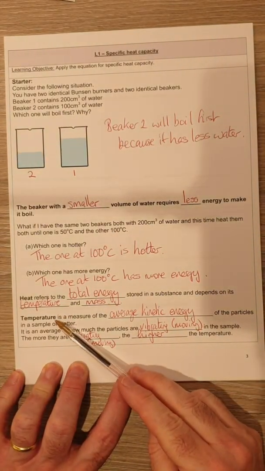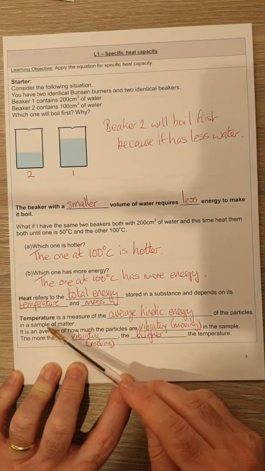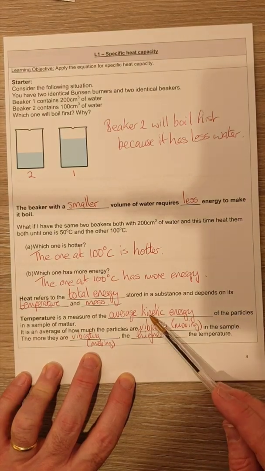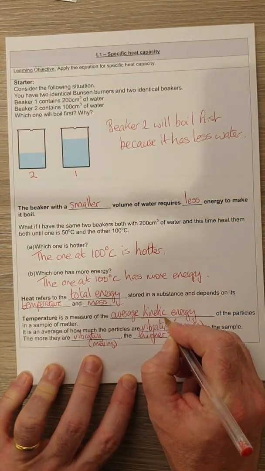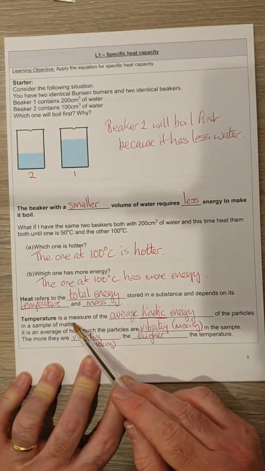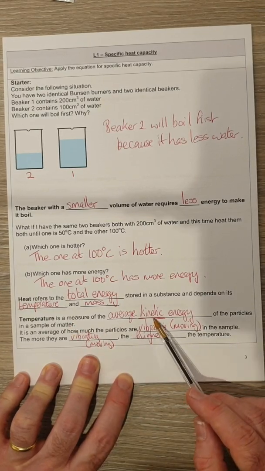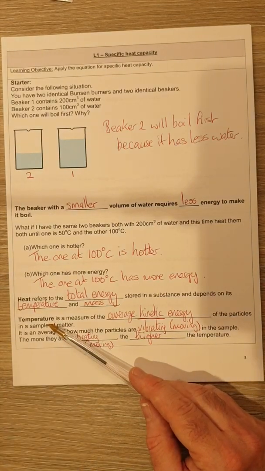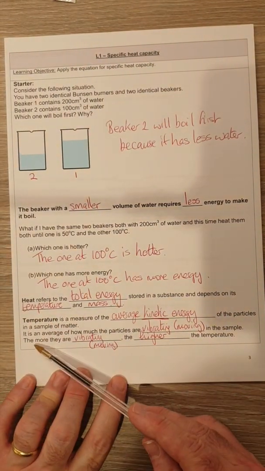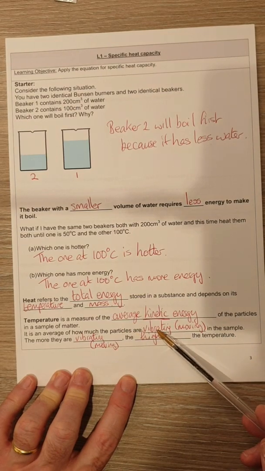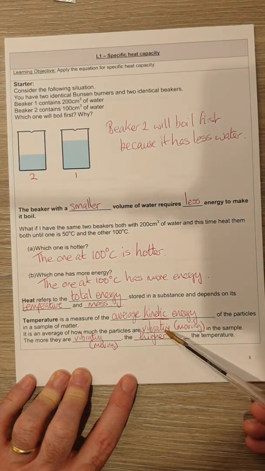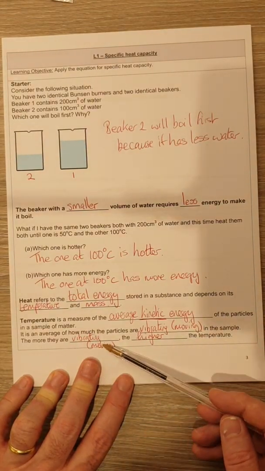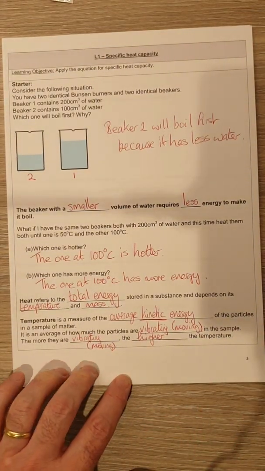Now, temperature is not the same as heat. So heat is to do with energy. Temperature is specifically the measure of the average kinetic energy of the particles in a sample of matter. So kinetic energy is the energy something has because it's moving. So temperature is to do with how quickly, on average, the particles are moving. So it's an average of how much the particles are moving or vibrating in a sample, vibrating if it's a solid, moving if it's a liquid or a gas. And the more they are vibrating, the higher the temperature.